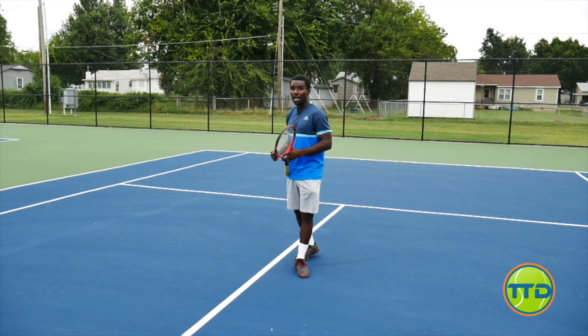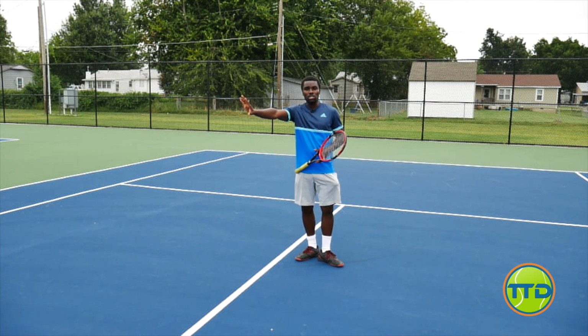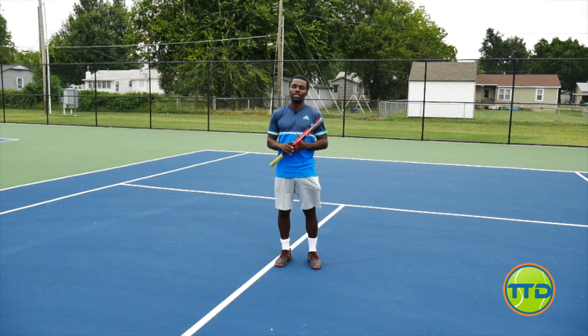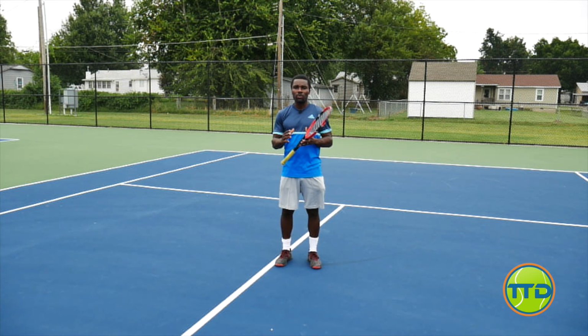Occasionally I'll hit it down the line to maybe mix it up every once in a while, and usually I only do this if I'm slightly inside the baseline, never from behind the baseline. I very rarely, if I'm behind the baseline, I want to keep it away from the net person.